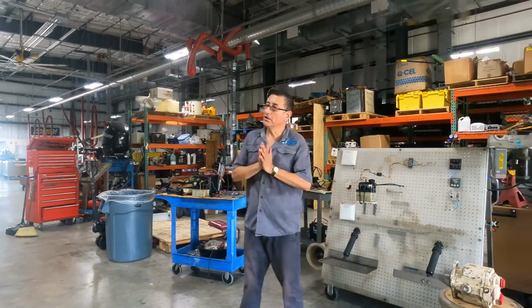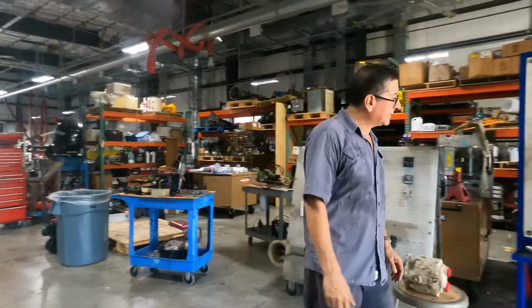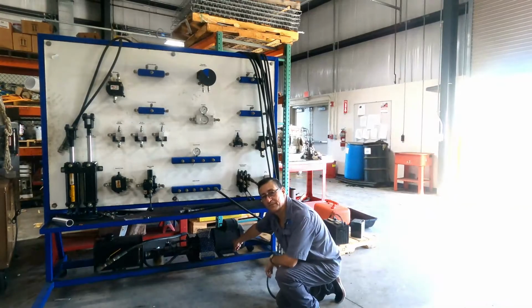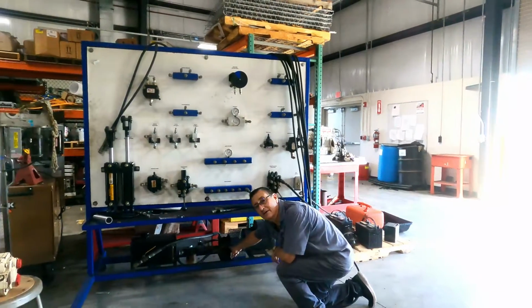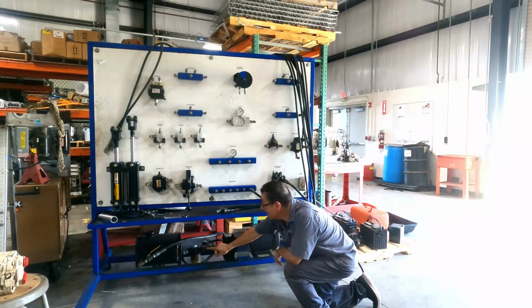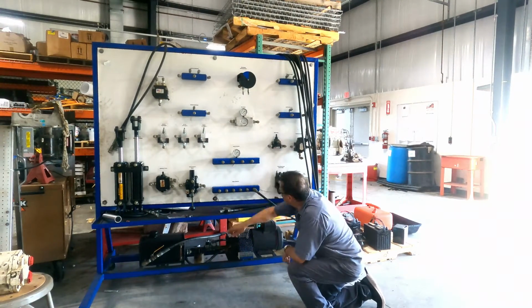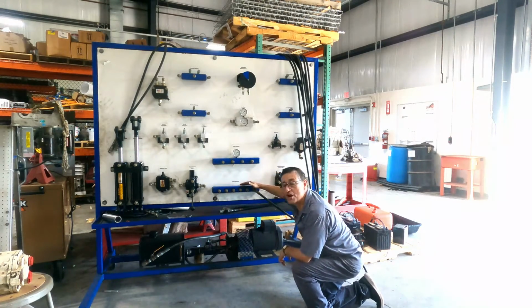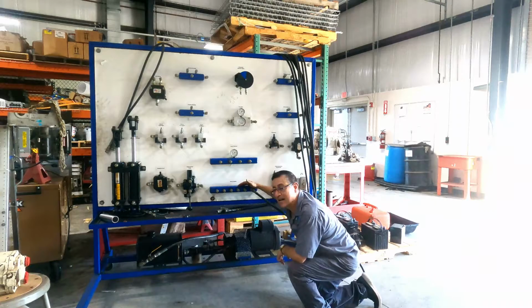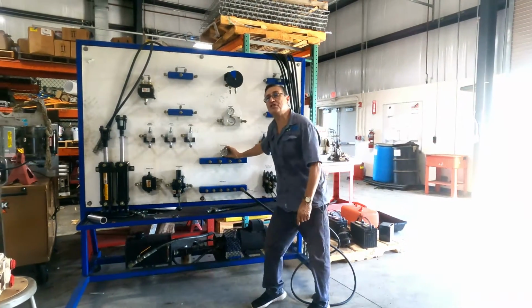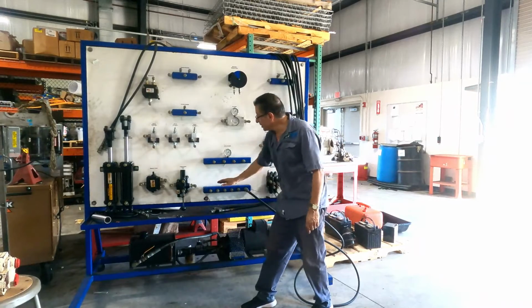For example, look at this system. This system is composed of the electric motor, the pump, and the reservoir. From the pump, you have one supply manifold and one return manifold. From this supply manifold, I connect the pressure gauge, and this is the return manifold.